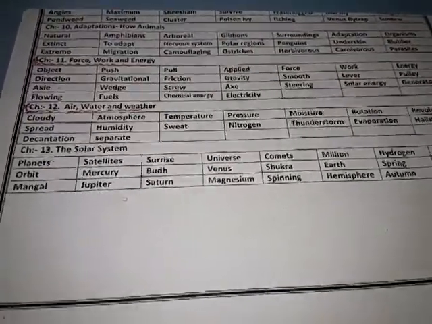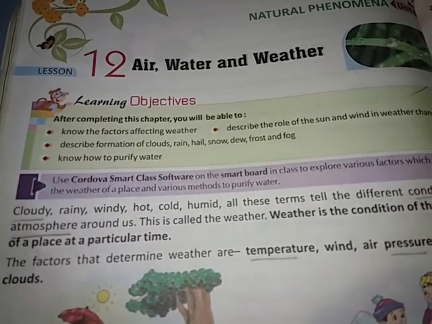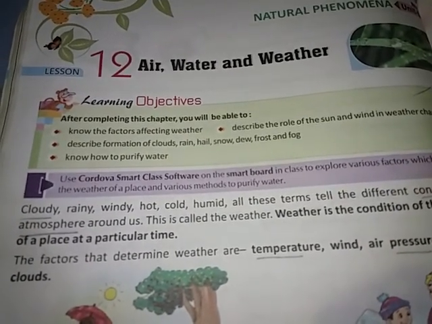Hello everyone, we are going to start chapter number 12 of Standard 4 Science, Air, Water and Weather. Before we start the lesson, let's learn some new words or hard words.